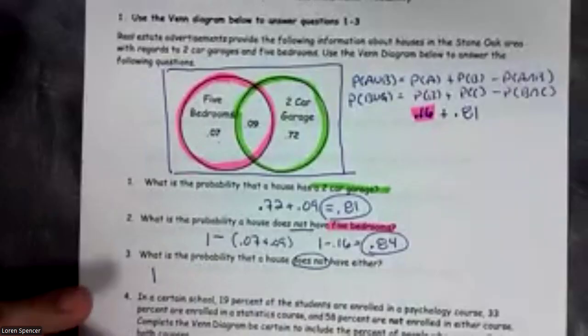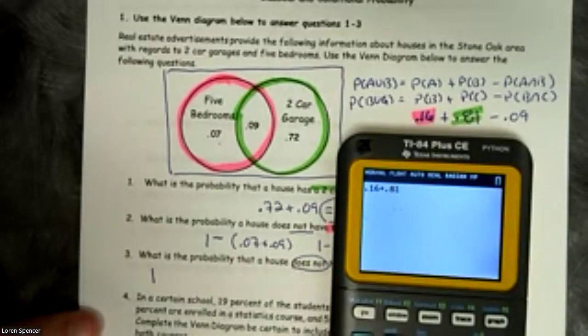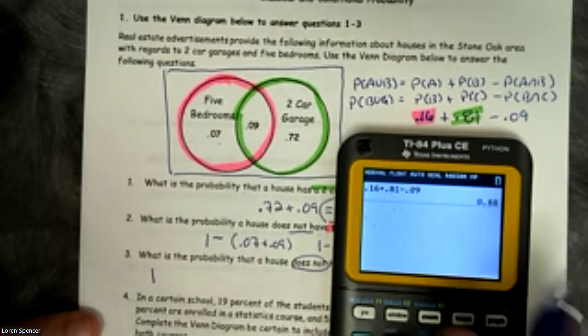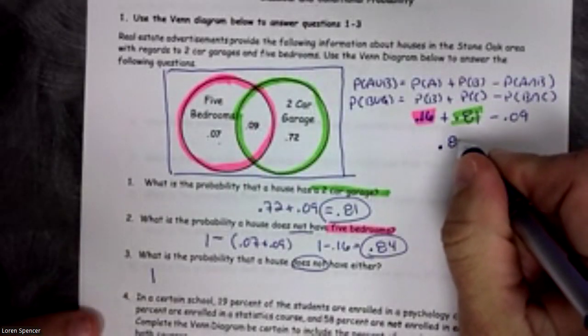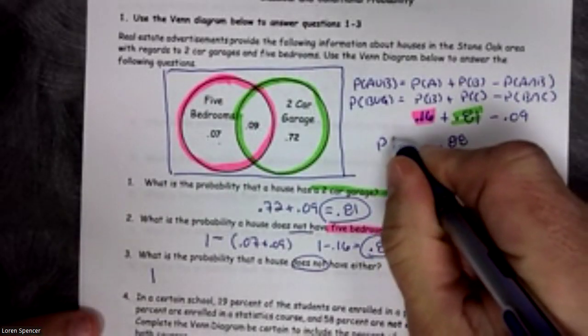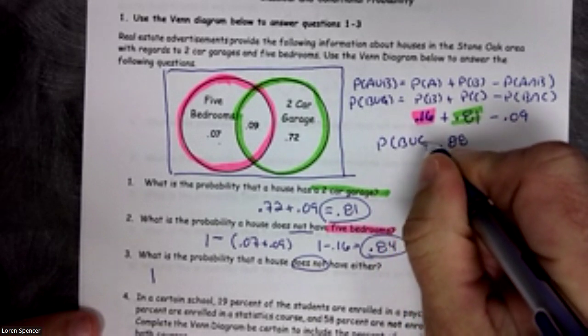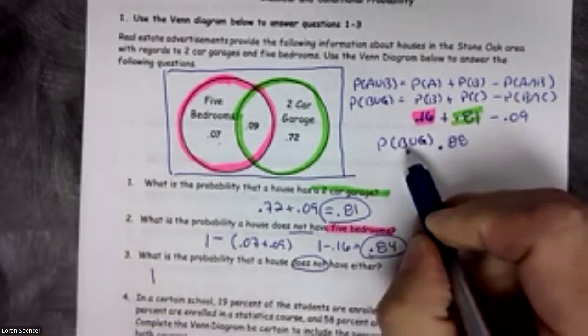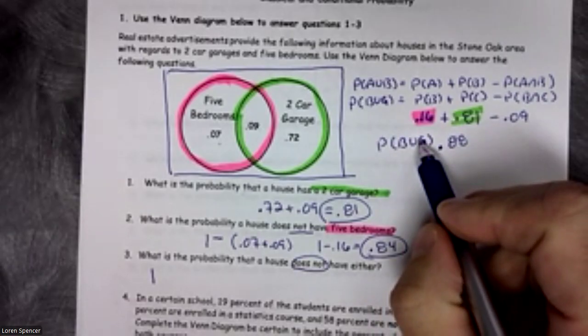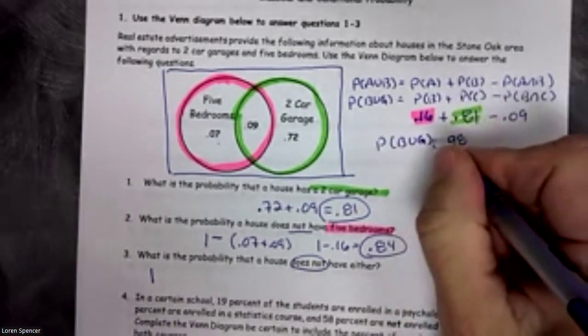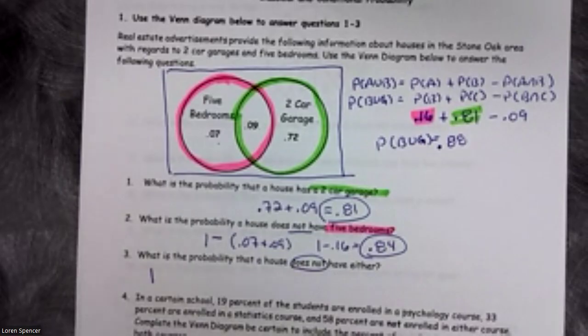So the probability of having either five bedrooms or a two-car garage or both equals 0.88. So in this case, when we go 1 minus 0.88, it equals 0.12. 1 minus 0.88 equals 0.12.